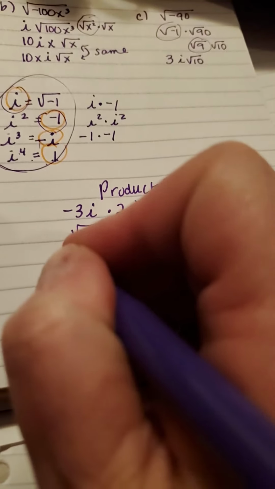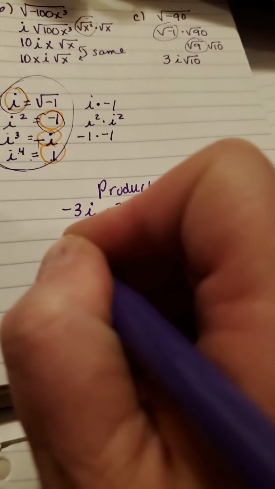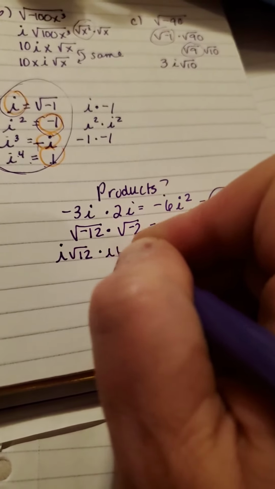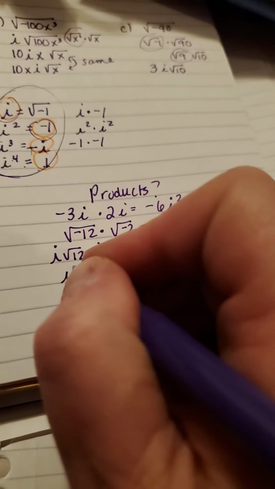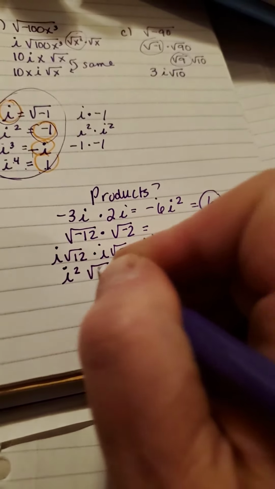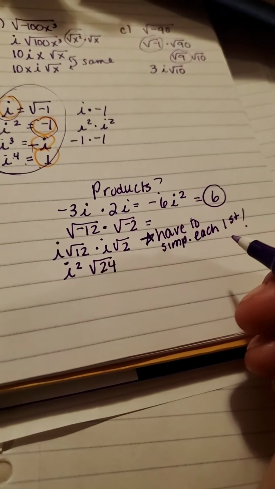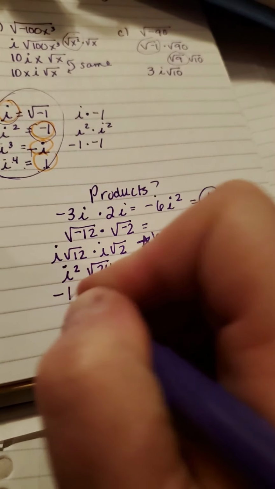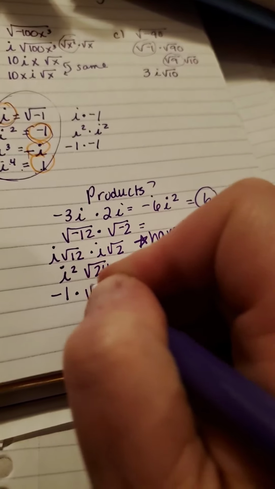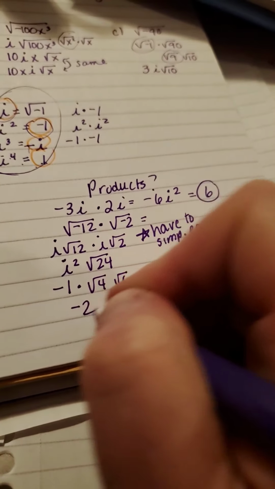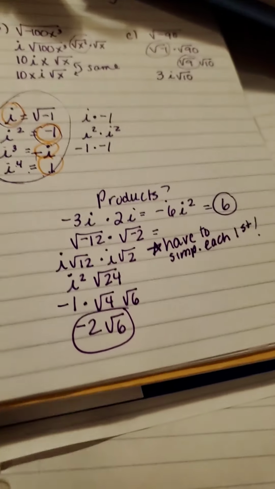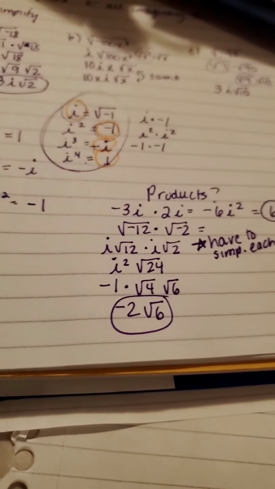This right here equals i radical 12. This equals i radical 2. So i times i is i squared, radical 24, which is equal to negative 1 times radical 4 times radical 6, which equals negative 2 radical 6. So there's a lot more steps to it than you would think.